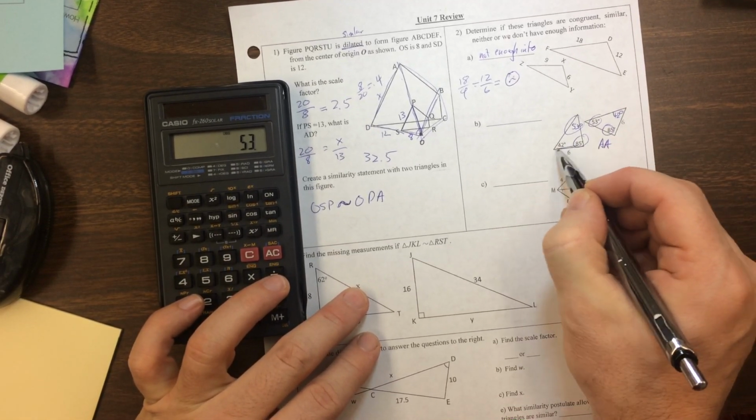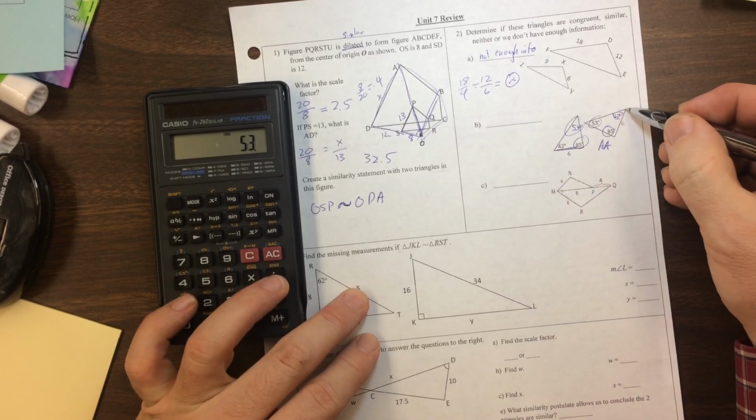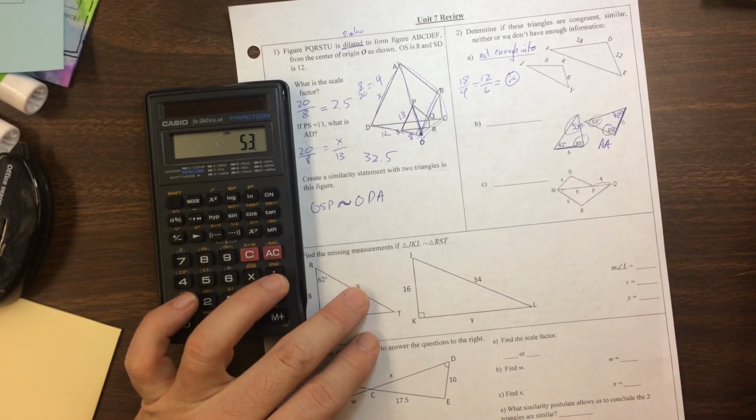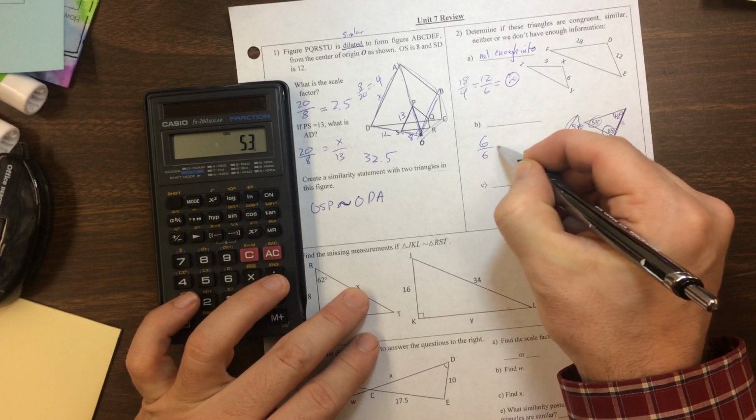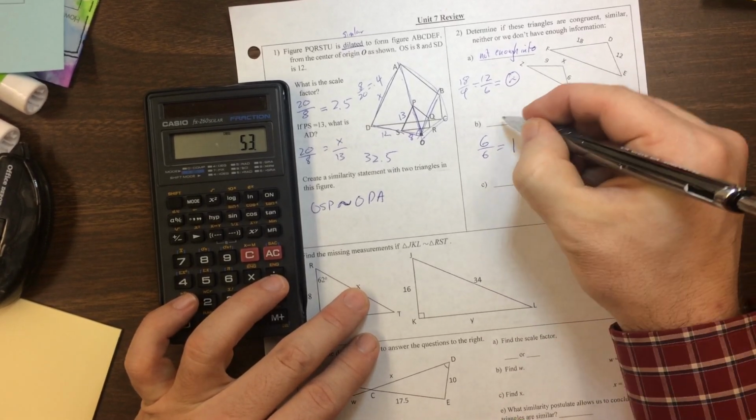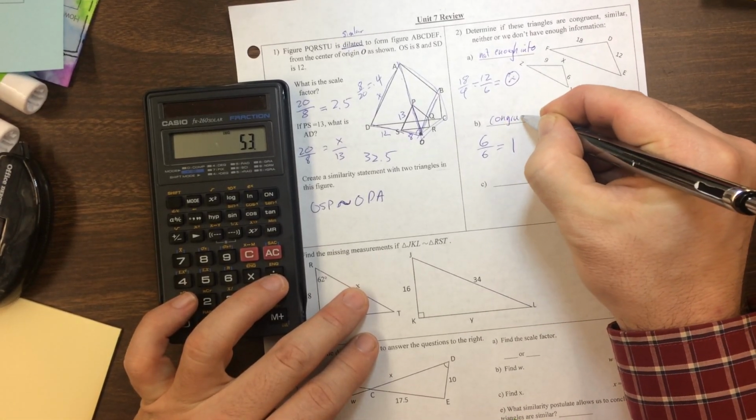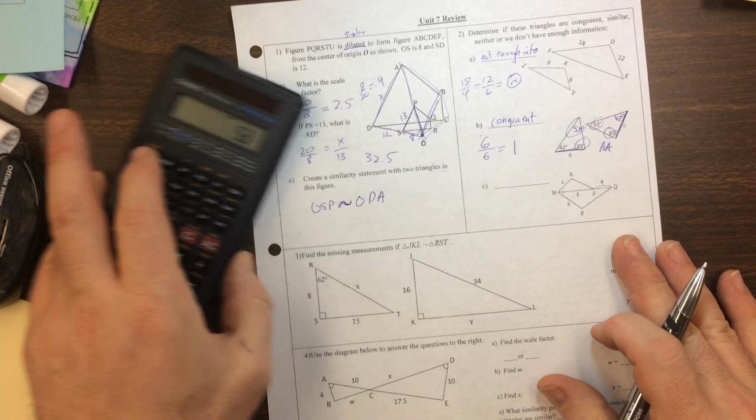And not only that, but look, we see that between 85 and 42, and 85 and 42 is 6. So our scale factor is 1. In other words, they are not just similar, they are exactly the same size as well as the same shape.